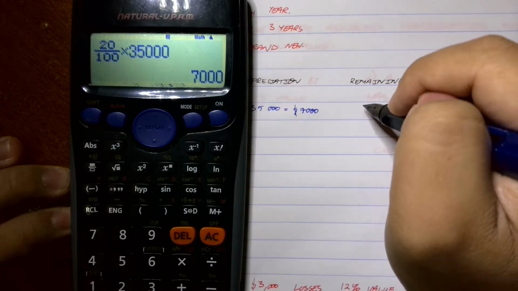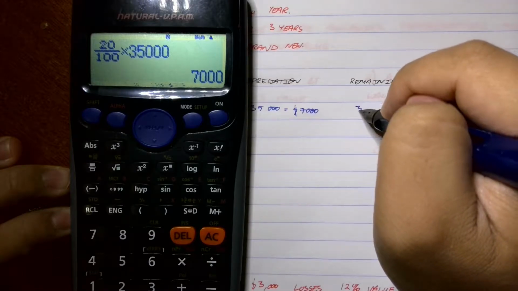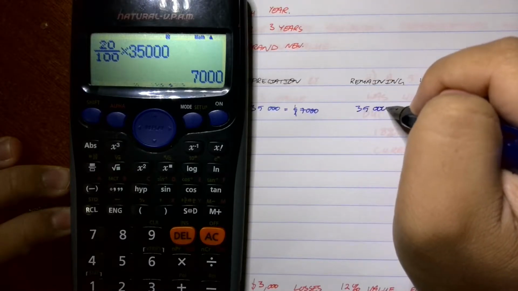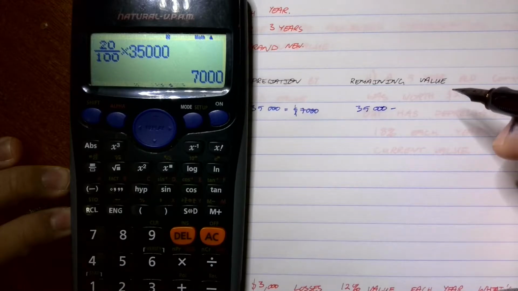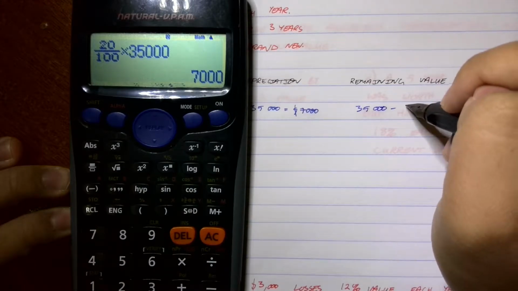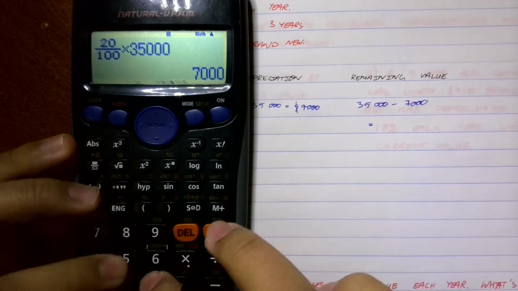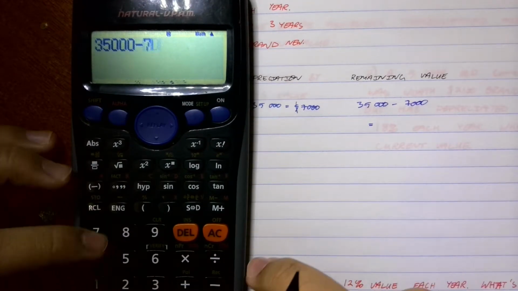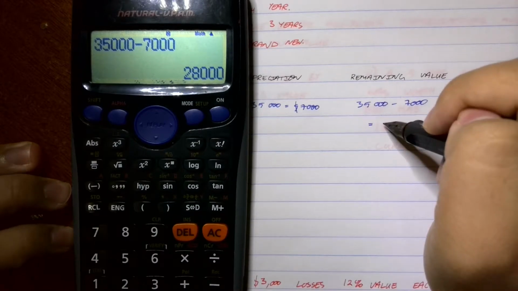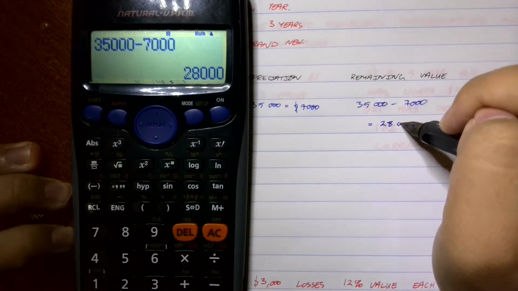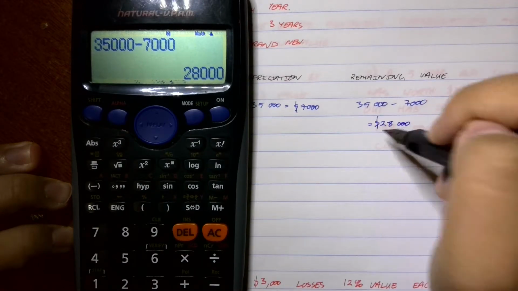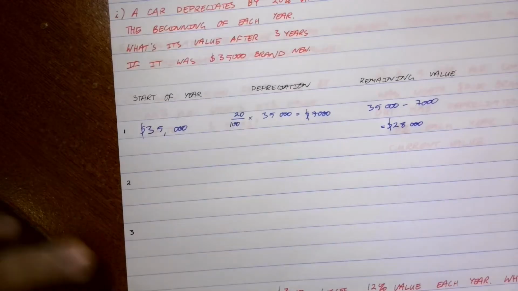Its remaining value is the beginning value, but this time we subtract the depreciation amount, which is 7,000. So 35,000 minus 7,000 is $28,000 remaining at the start of the second year.